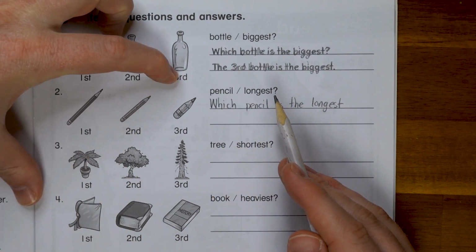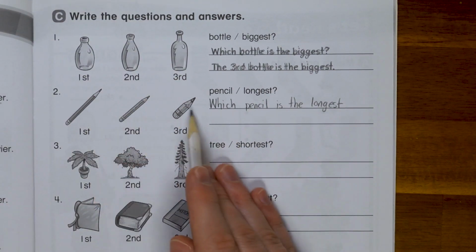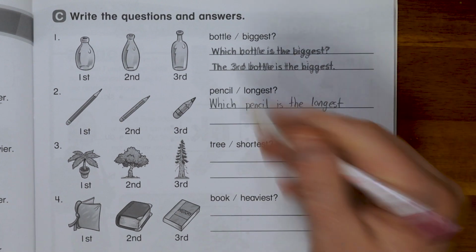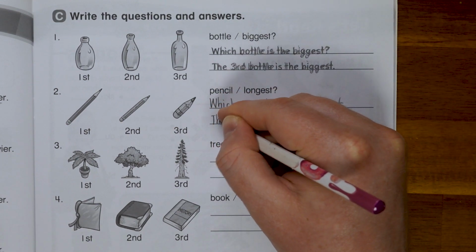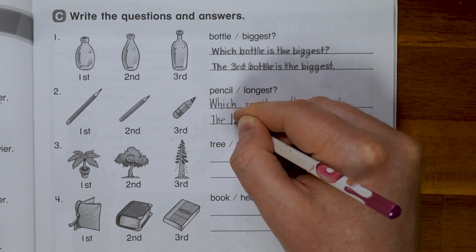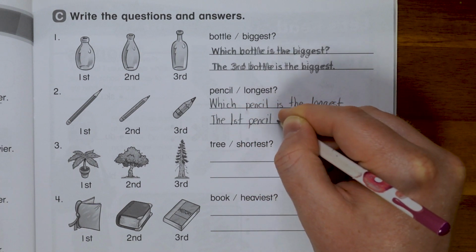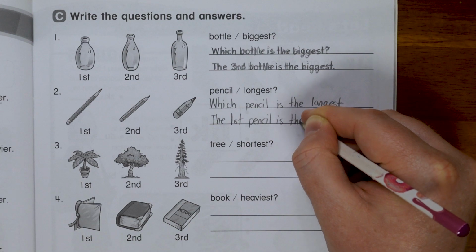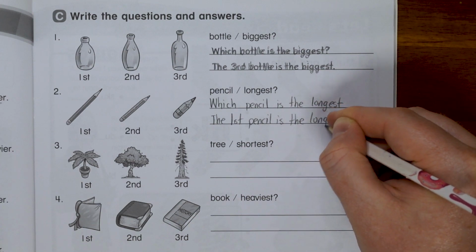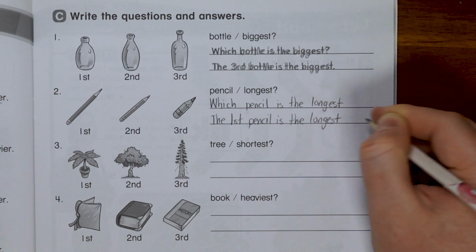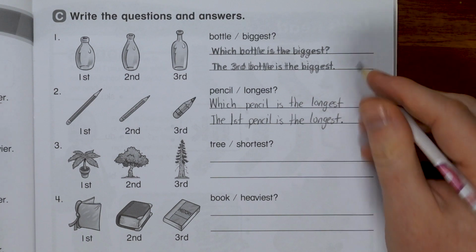Which one is the longest? First. So let's make our answer. The first pencil is the longest. Period. Oh, we need to put a question mark here too.